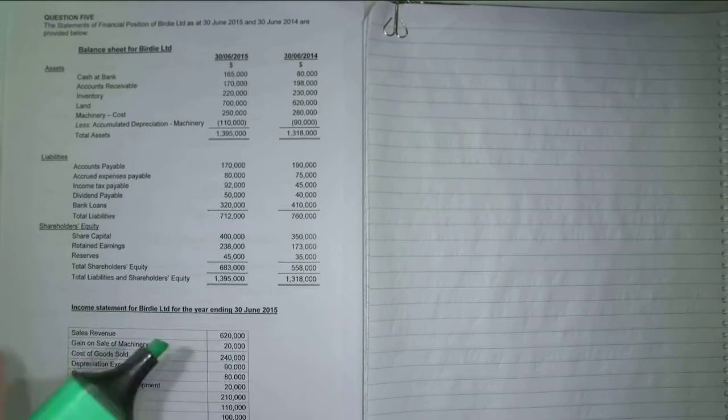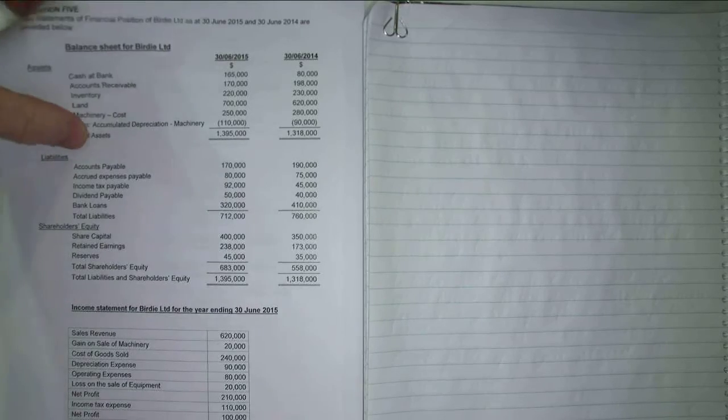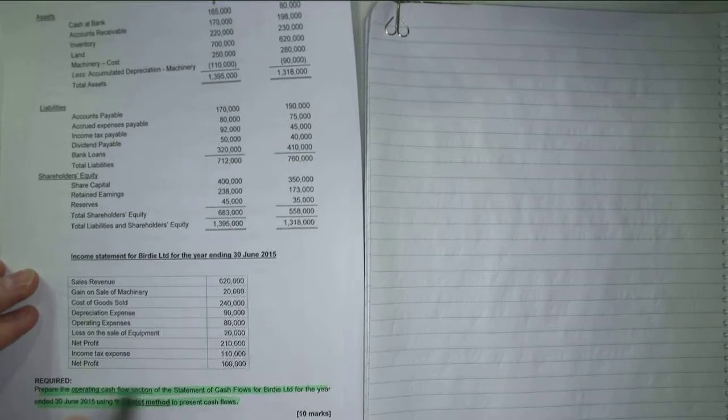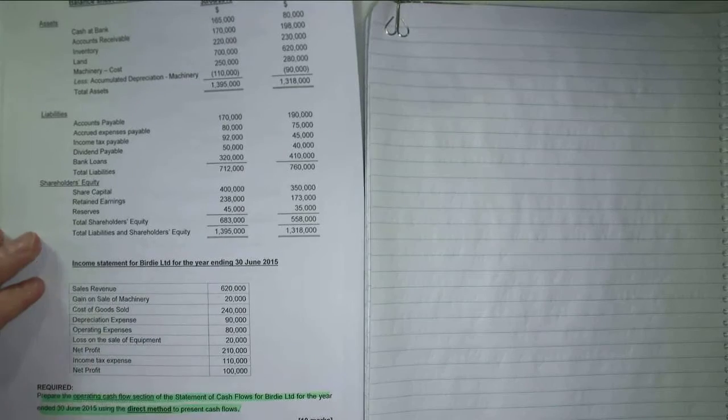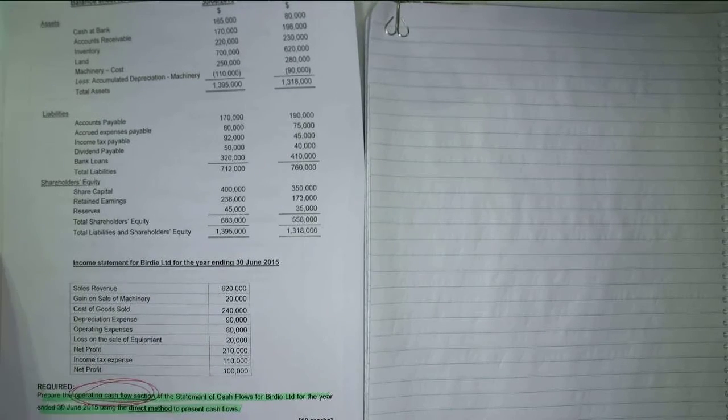We've got question number 5, which is a cash flow question. So right at the bottom of the page, which you just can't see at the moment, prepare the operating section of the cash flow statement for the year ended 30th of June using the direct method. Now, pay attention to this. It just asks for the operating cash flow section. It doesn't ask for a full cash flow.